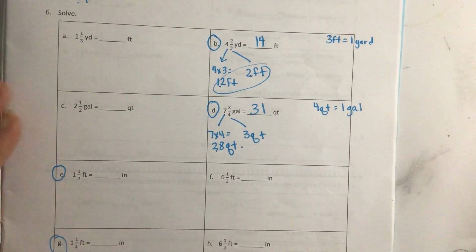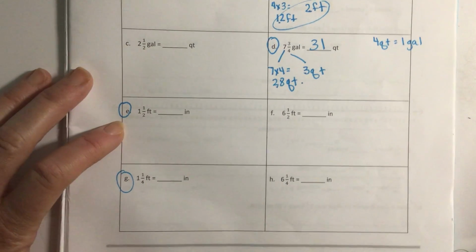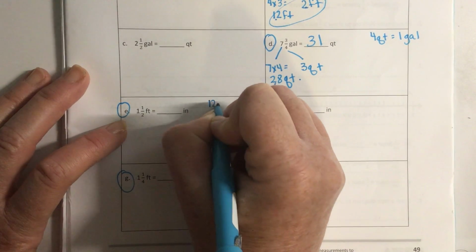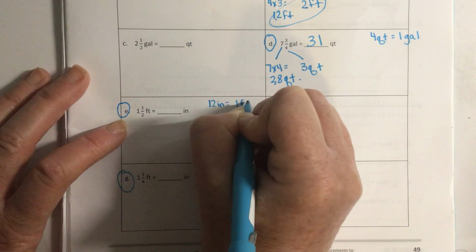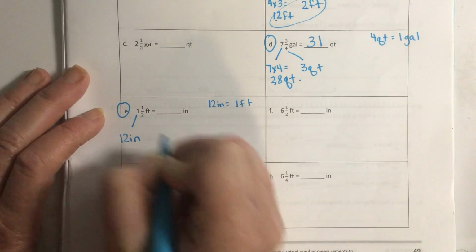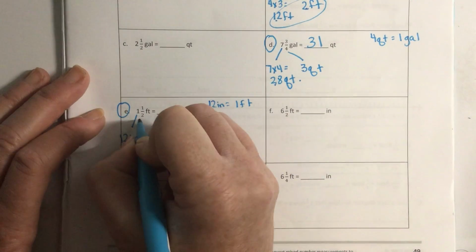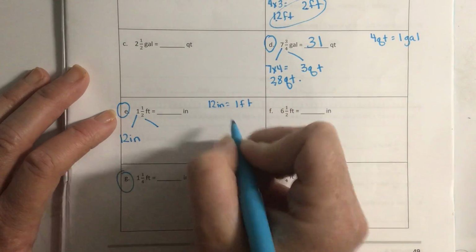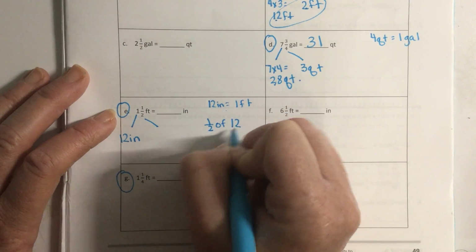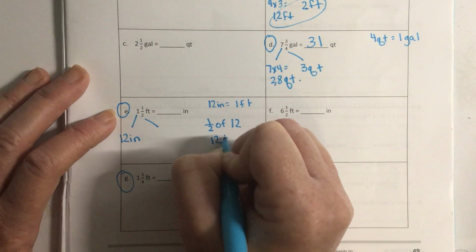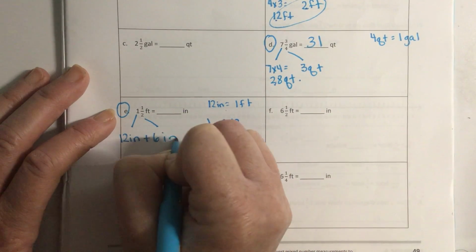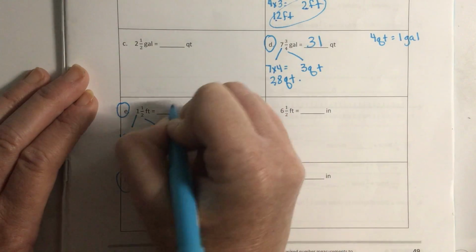All right. Moving on to letter E. Okay, so I know that there are 12 inches in 1 foot. And so this is going to be 12 inches. 1 times 12 is 12. And then what's half of a foot? Well, what's half of 12? 1/2 of 12 would be the same as 12 divided by 2, which is 6, plus 6 inches. 12 plus 6 is 18.